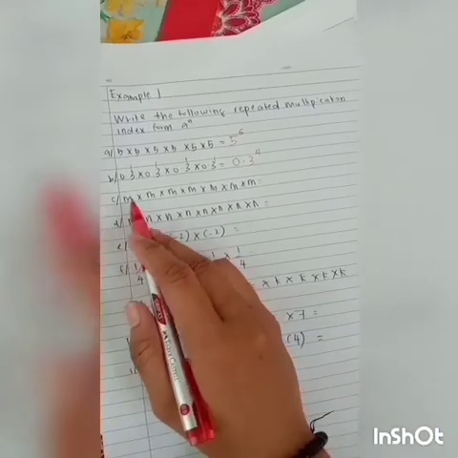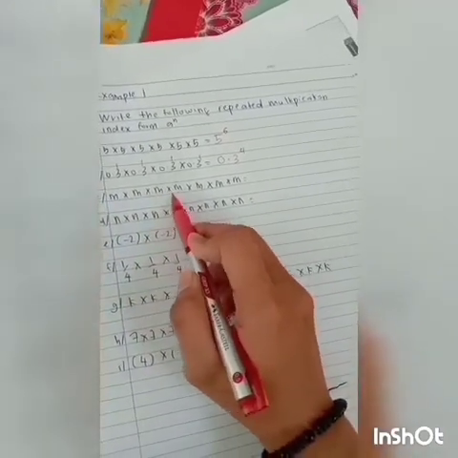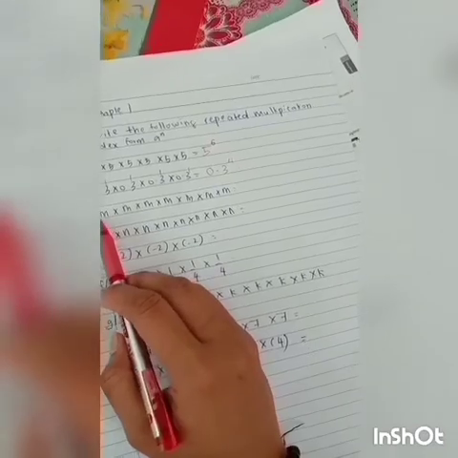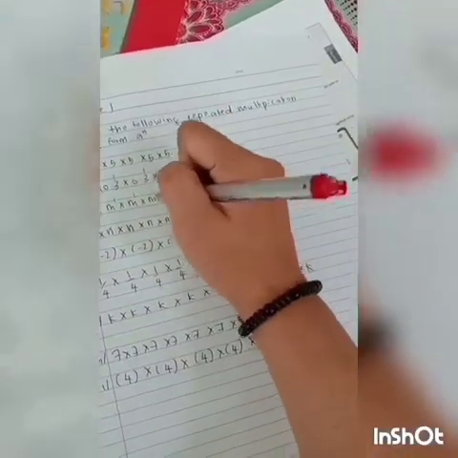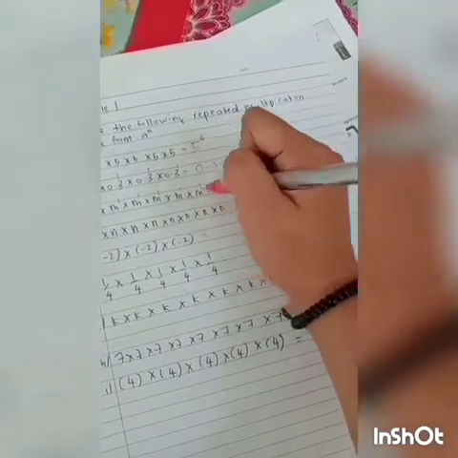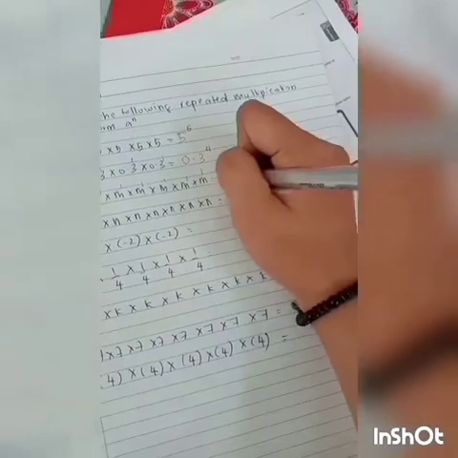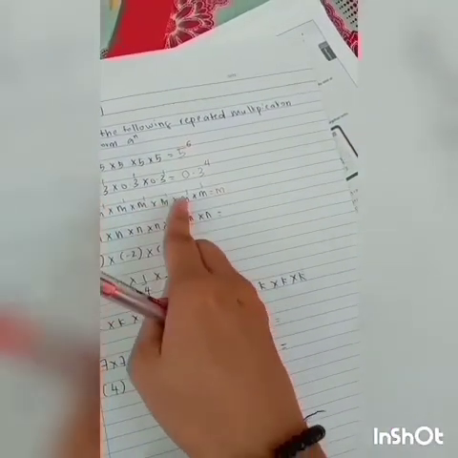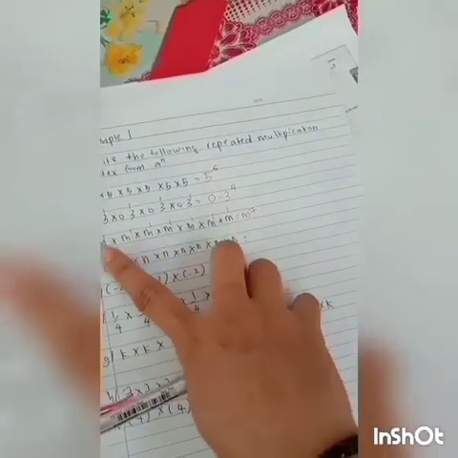Question C is M times M times M times M times M times M times M. So the answer is M. How many? 1, 2, 3, 4, 5, 6, 7. So M is repeated 7 times. So the answer for C is M^7.